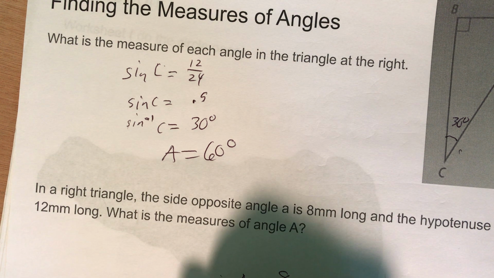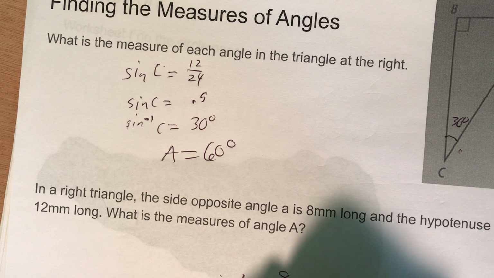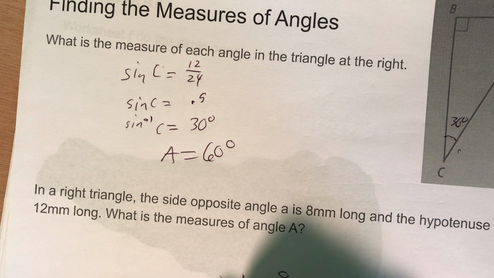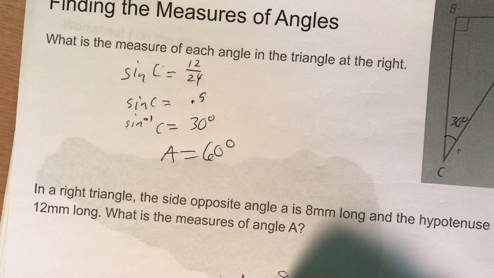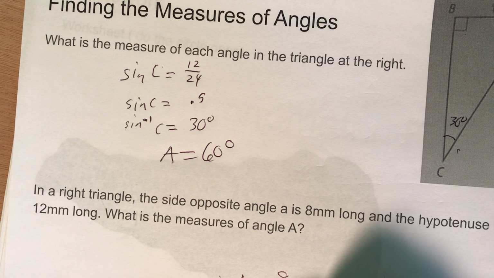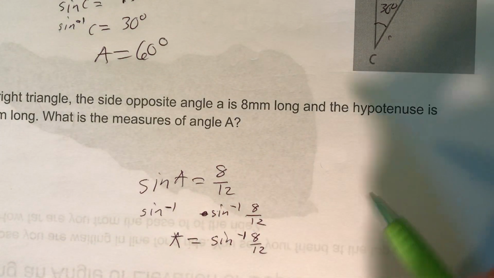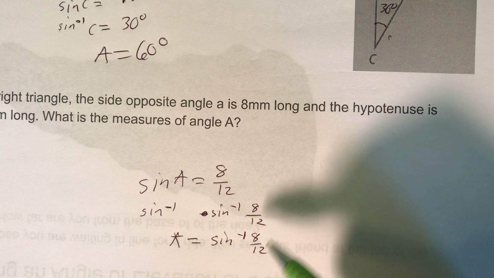Okay. You'd have to do inverse sine and keep it accurate. I'm just going to do that right away. So I just did the inverse sine here, and I'm going to type that all in my calculator.